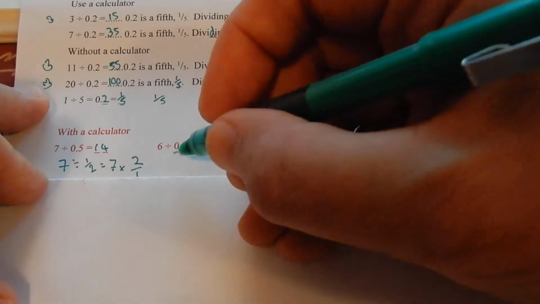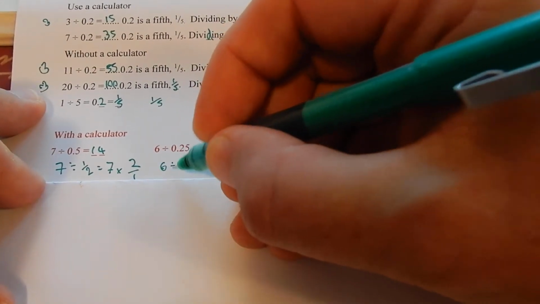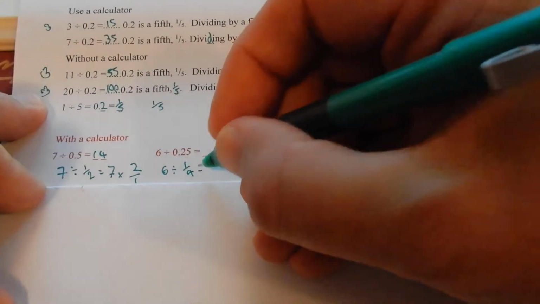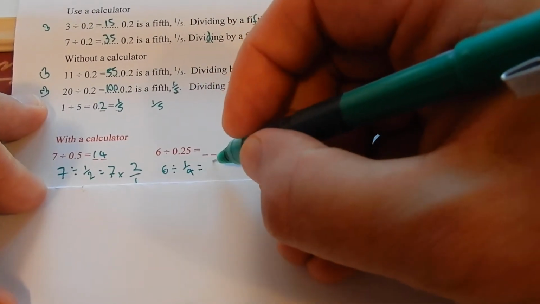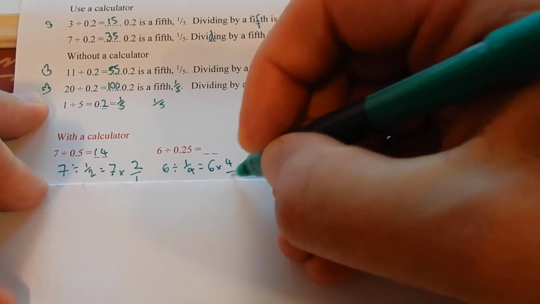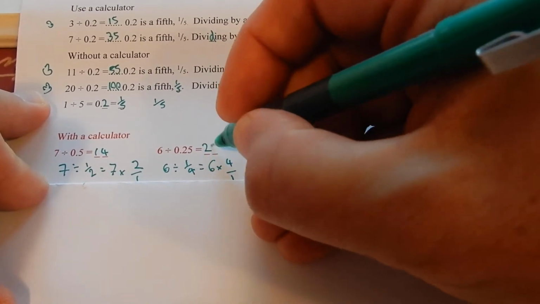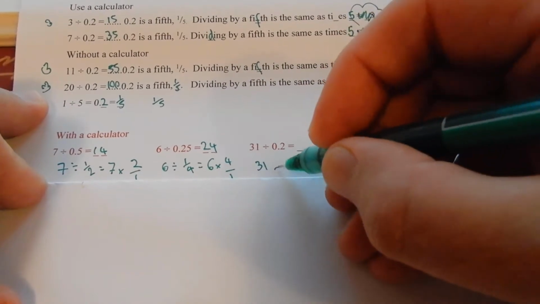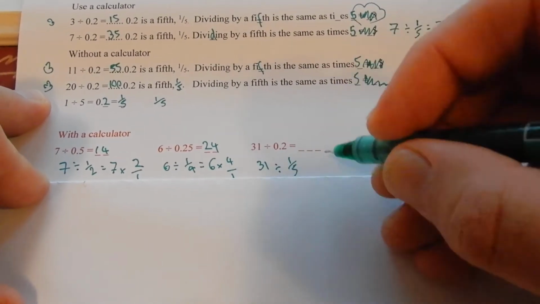Check on your calculator. 6 divided by 0.25. 0.25 is a quarter. Oh, I remember it. 6 divided by a quarter is the same as 6 times by 4 over 1. 6 times 4, 24.